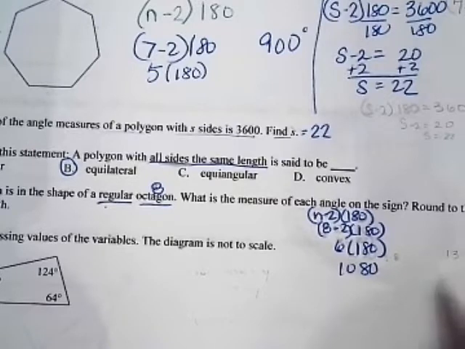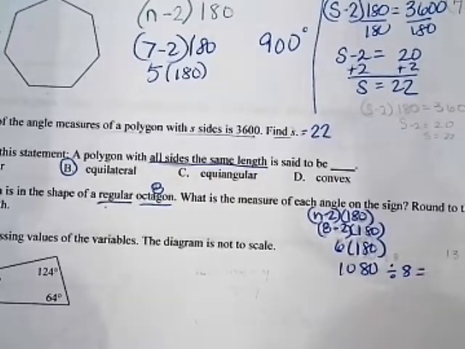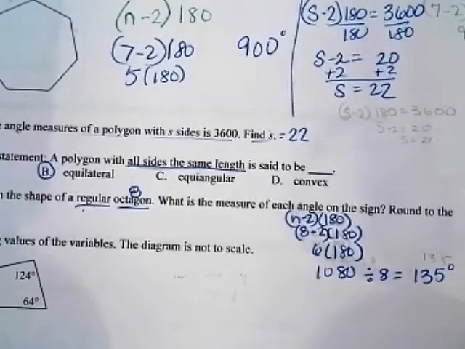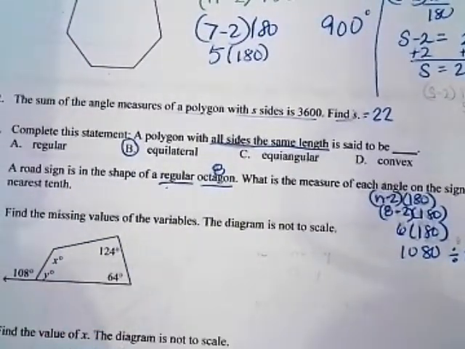That's for all 8 of them. Now I'm going to have to divide that by 8, and each angle is 135 degrees.